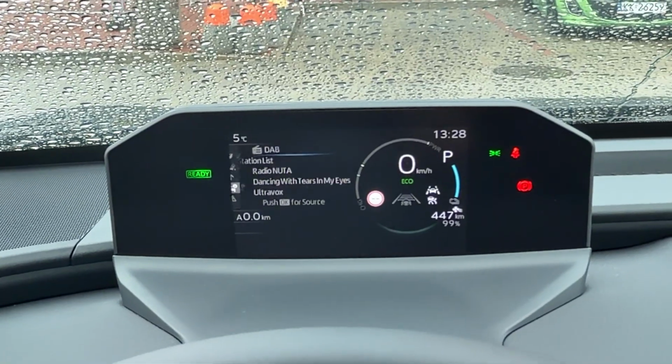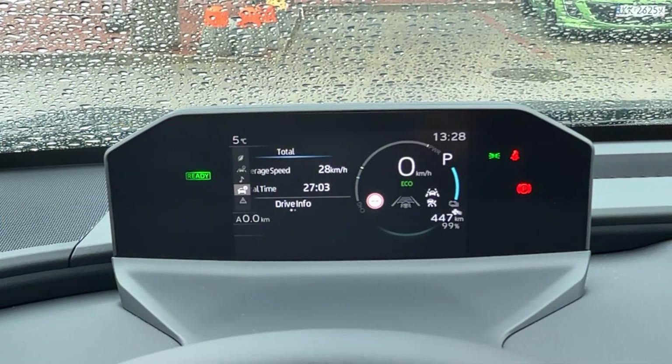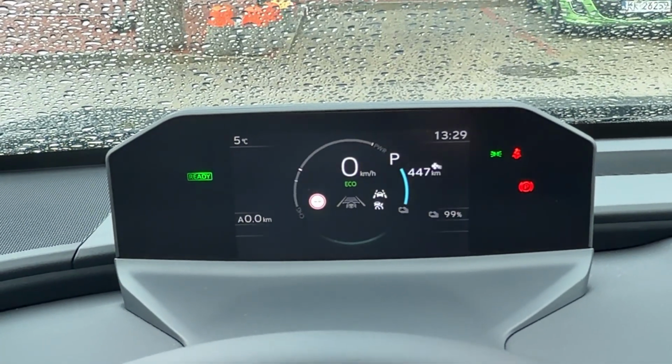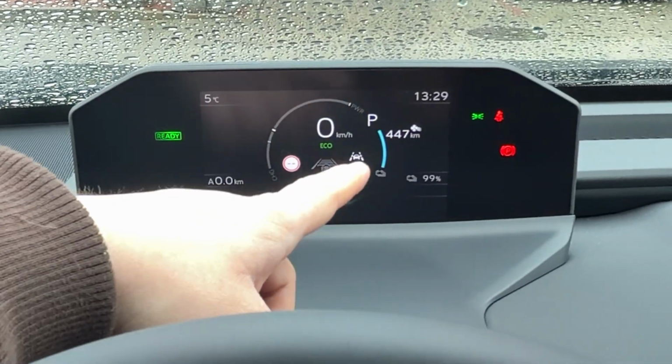Then we can go to radio, battery status and messages. If we go back, we can find traffic sign assistant, cruise control info and range.